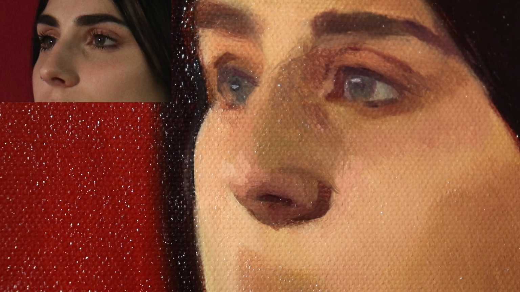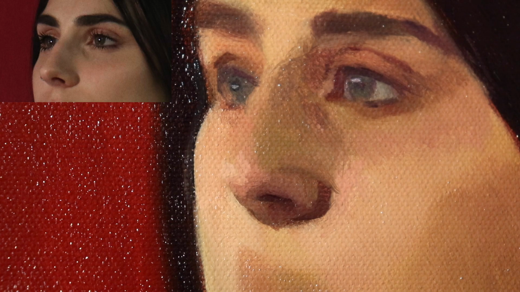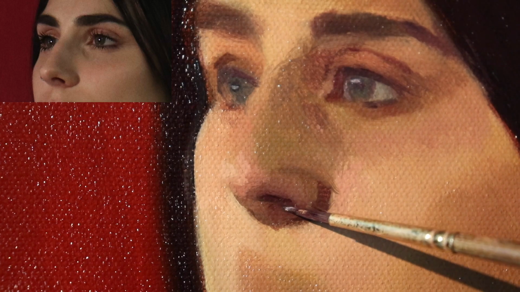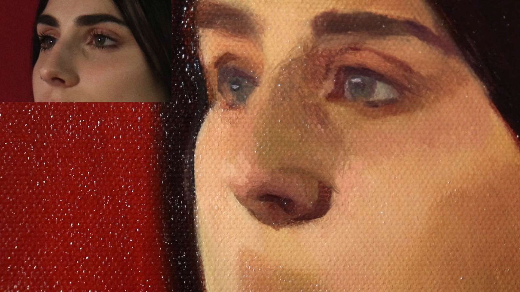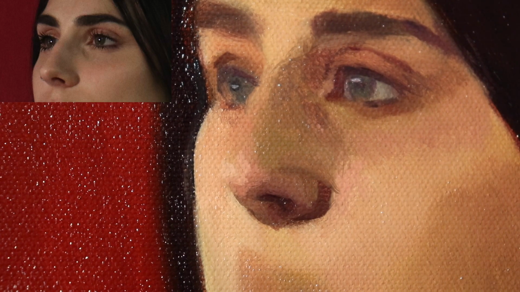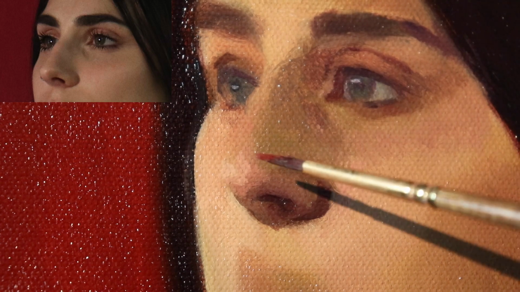Okay, so now I'm going to look at the nostril yet again. And this is actually going to taper down. So ultramarine blue and ivory black. Okay, so now I think that something's up here. So I'm still missing the wing of the nose, and barely, just barely.